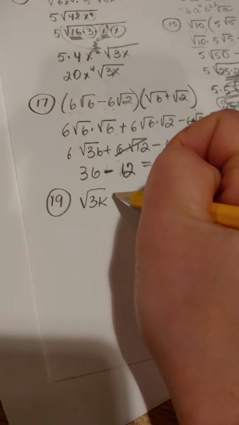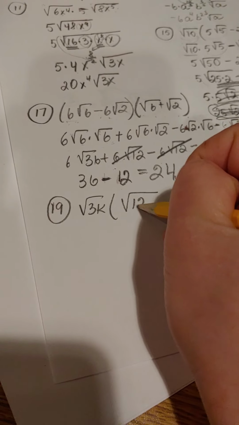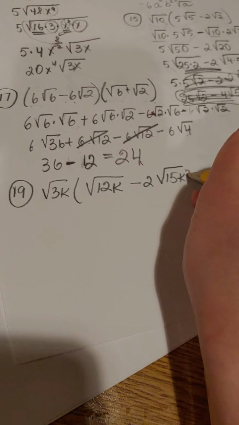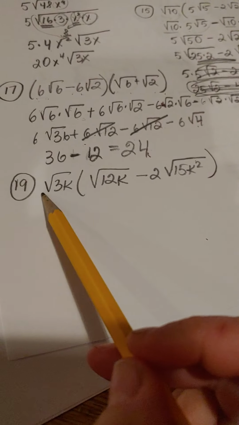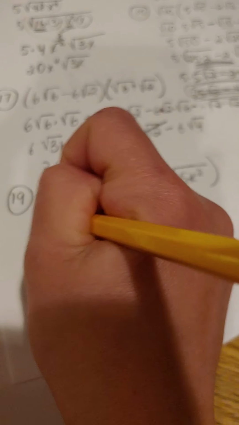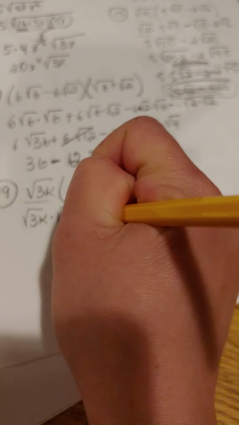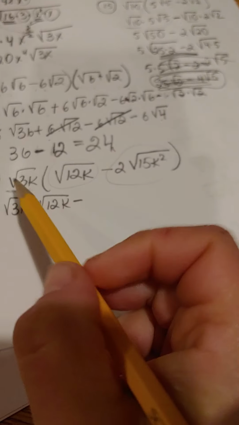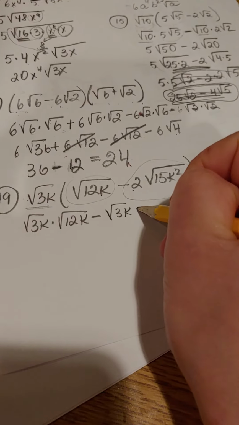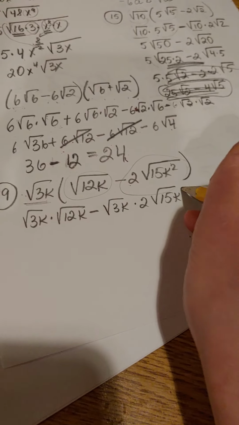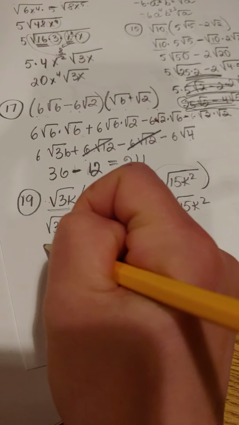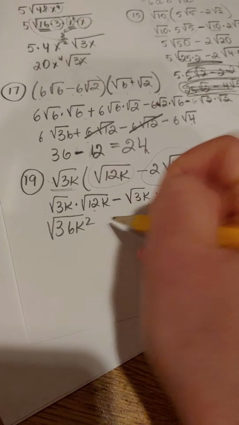Square root of 3k times the quantity square root of 12k minus 2 square root of 15k squared. So again, we have to multiply this in front of the parentheses times the first and the second term. So square root of 3k times square root of 12k minus, because positive times negative is going to give me negative, square root of 3k times 2 square root of 15k squared. So we can multiply those. 3 times 12 is 36. k times k is k squared.